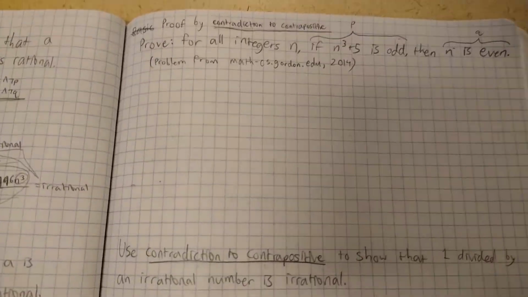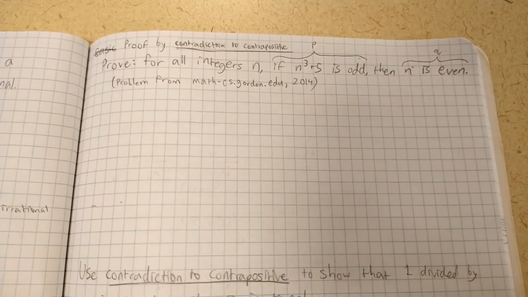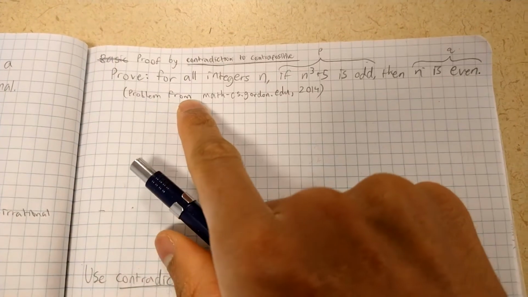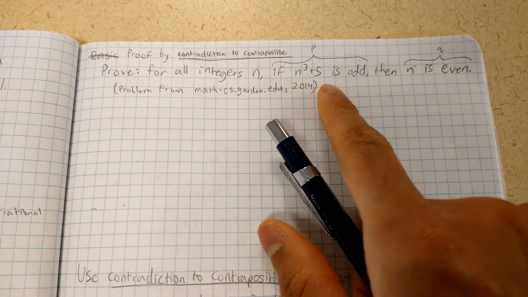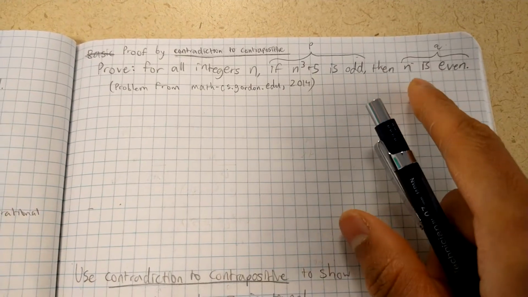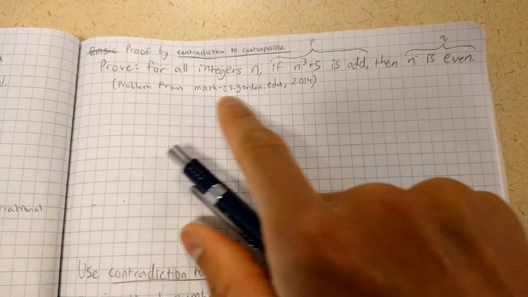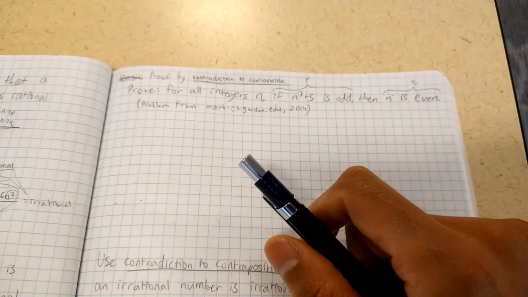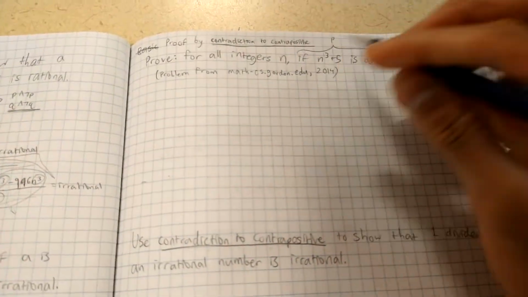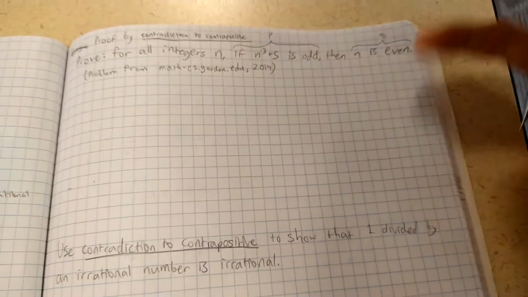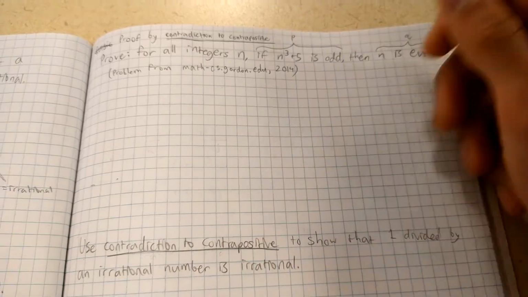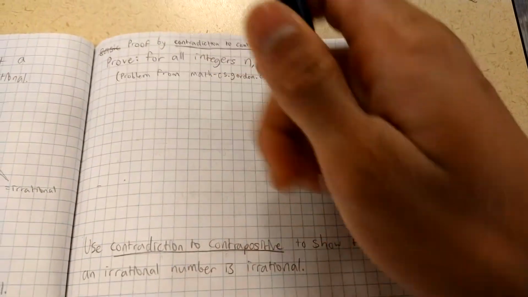Okay, use contradiction to contrapositive to prove that for all integers n, if n cubed plus 5 is odd, then n is even. And I just want to cite my source right there, so I'm not plagiarizing. So we have our statement P and we have our statement Q. We would do so contradiction to contrapositive.